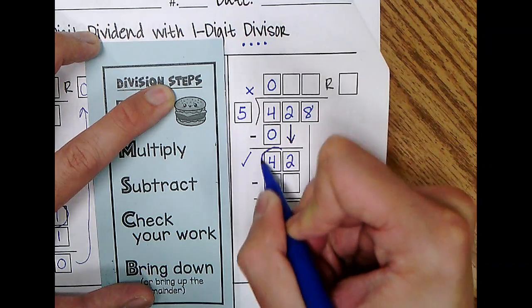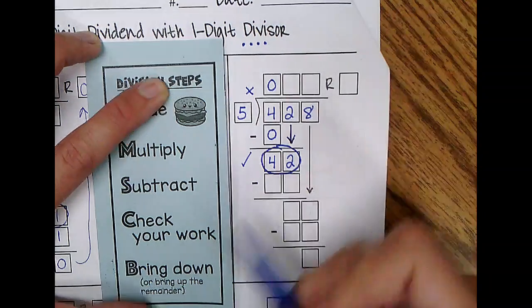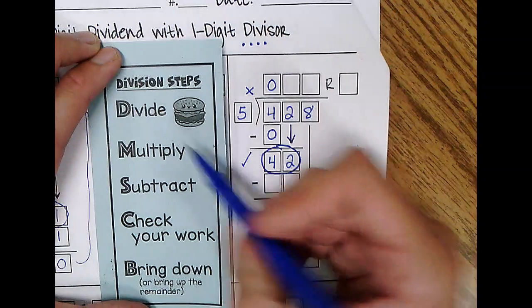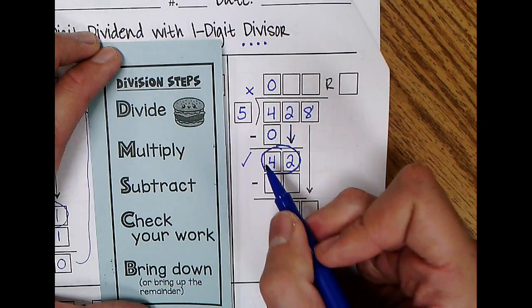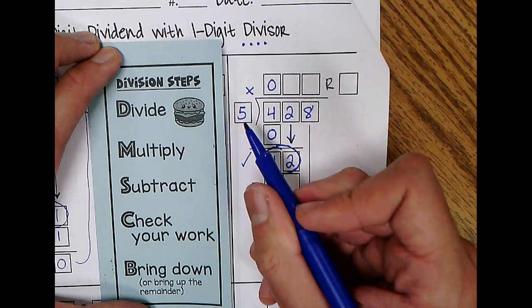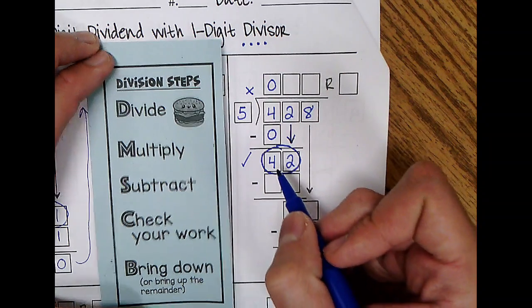We're going to bring down the next digit, which is a 2. So now we're working with a 42. Now we start the steps all over again. So we do 42 divided by 5. So in other words, how many groups of 5 can we make with 42?